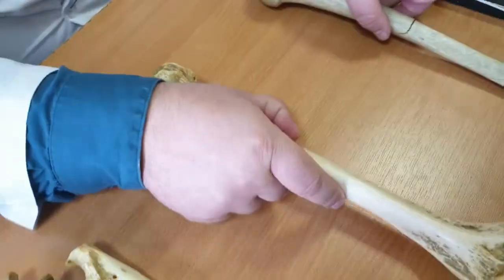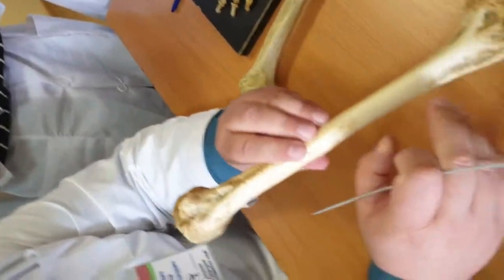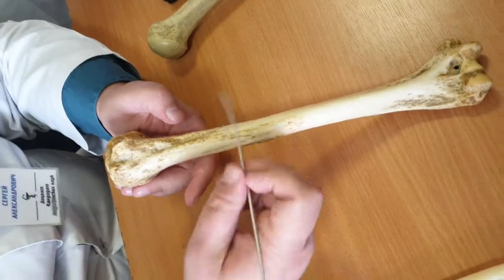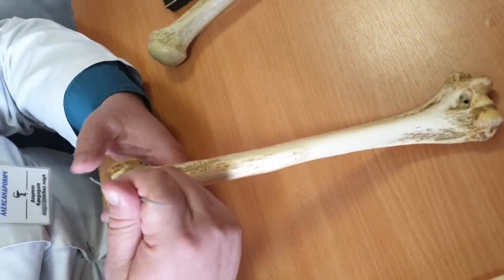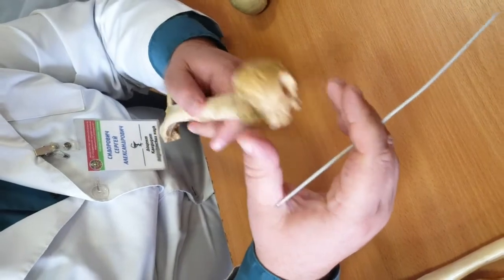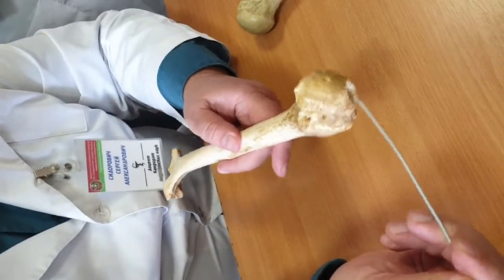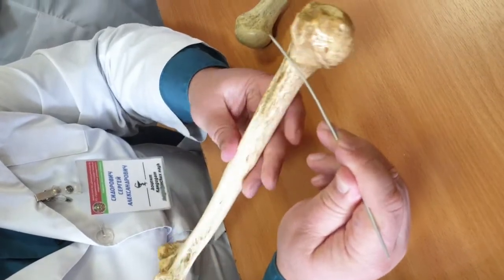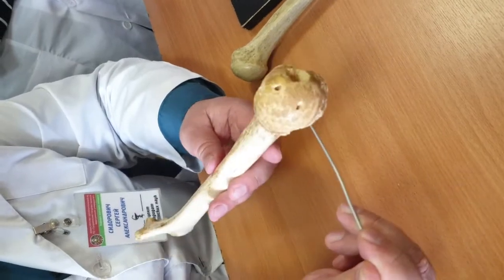Do you know the name of this bone? Humerus. It is a long tubular bone, and like all tubular bones, the humerus has a diaphysis, that is the body, and two epiphyses. This epiphysis is proximal, and this one is distal. The proximal epiphysis has a head, caput humeri, and two necks: the anatomical neck, next to the head, and the surgical neck. It is collum anatomicum and collum chirurgicum.